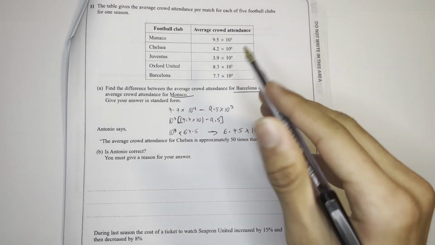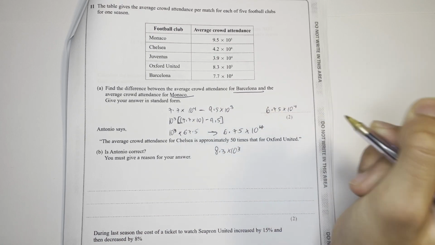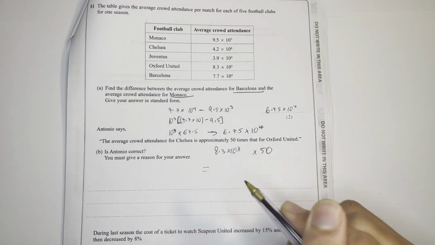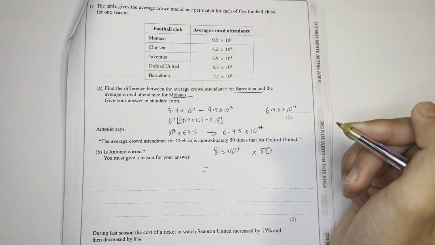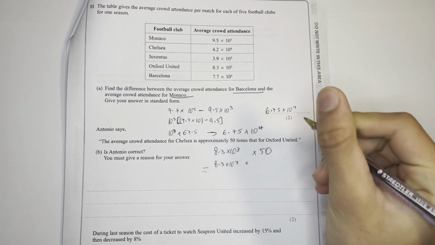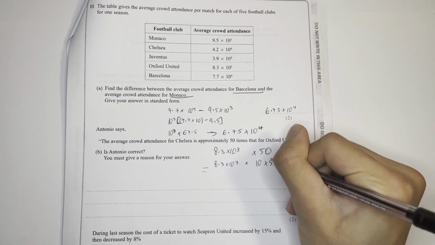So we'll take the Oxford United attendance, which is 8.3 times 10 to the 3, and multiply that by 50. And quite simply, this would give you 8.3 times 10 to the 3 multiplied by 50. But you can write 50 as 10 times 5.